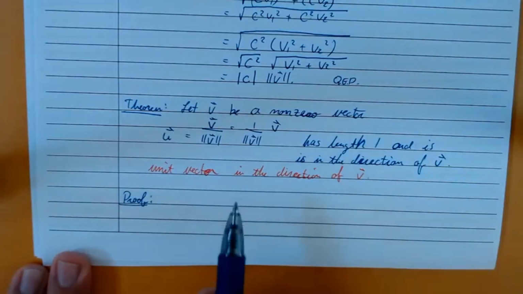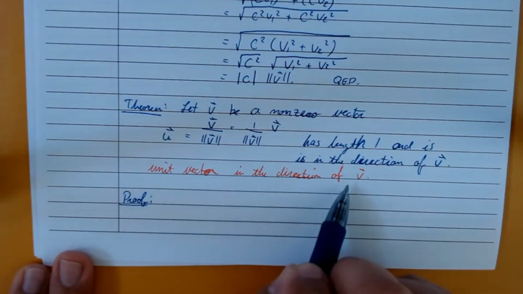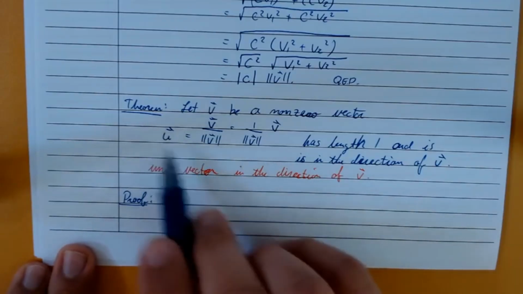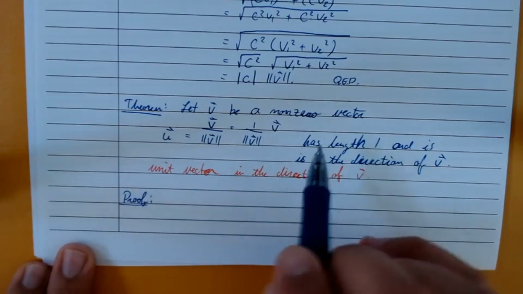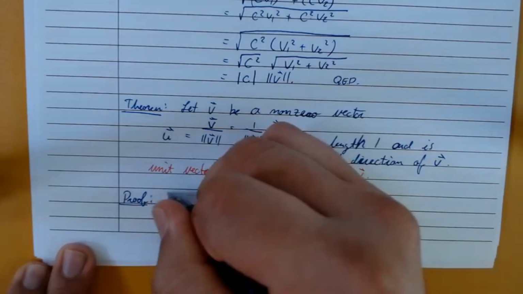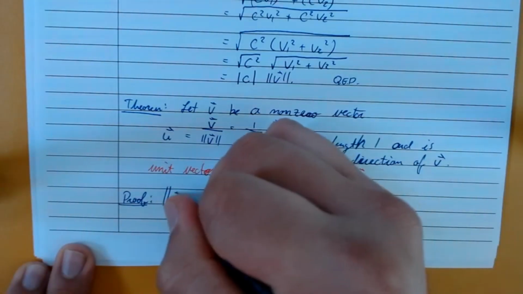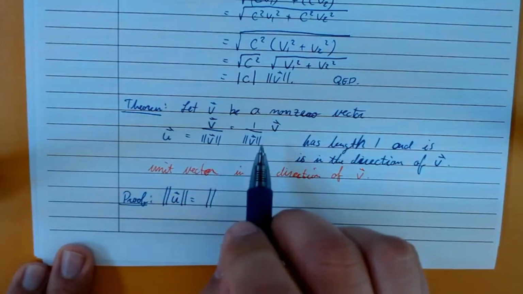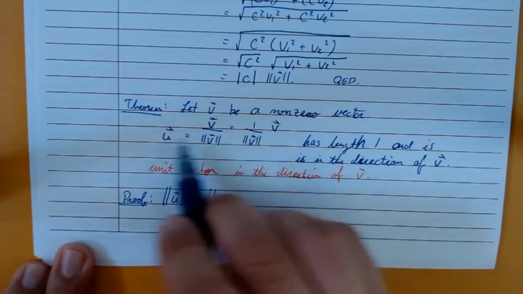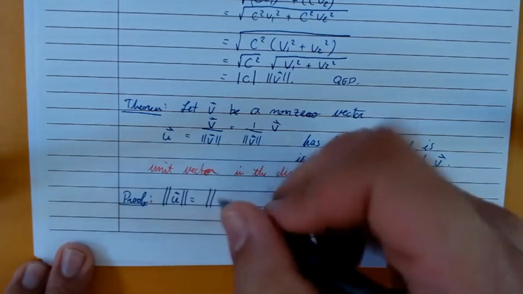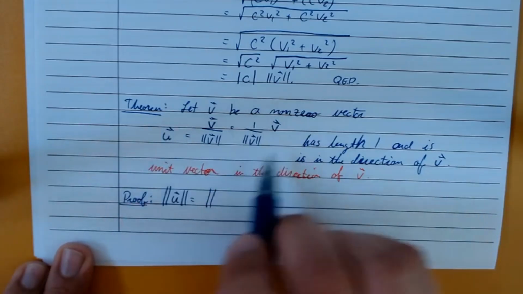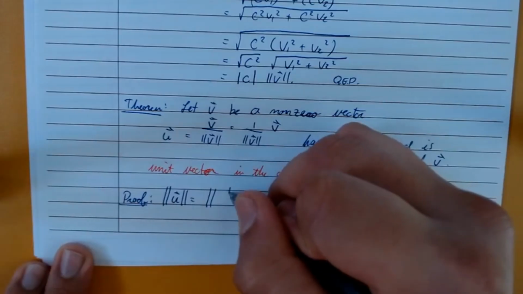We want to find the direction of the vector V, and we want to find the magnitude of the vector U. We're trying to prove that it has length 1. So let's find the magnitude of U. That's equal to the magnitude of this right here. Really, all of these are equivalent to each other.